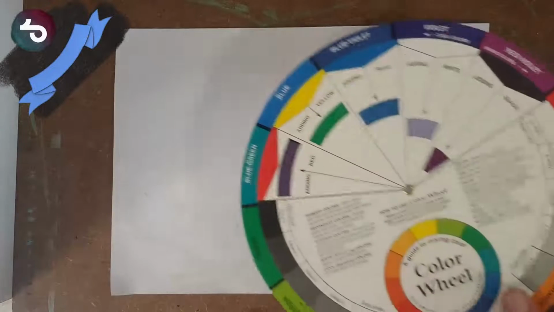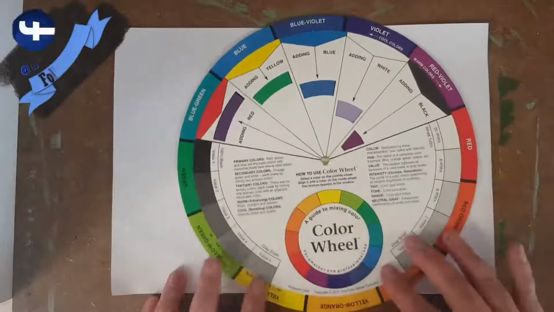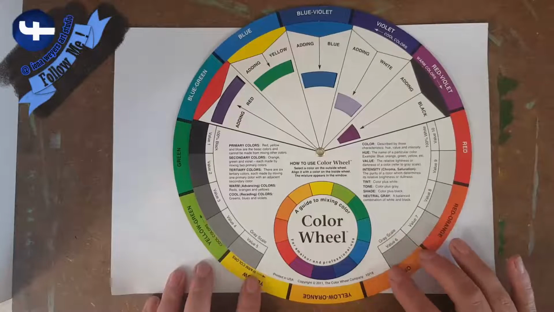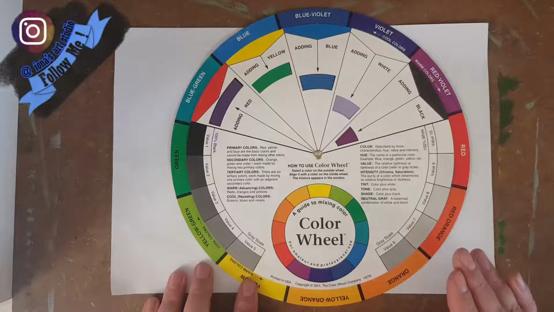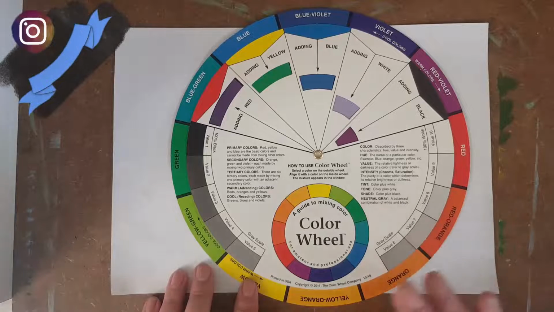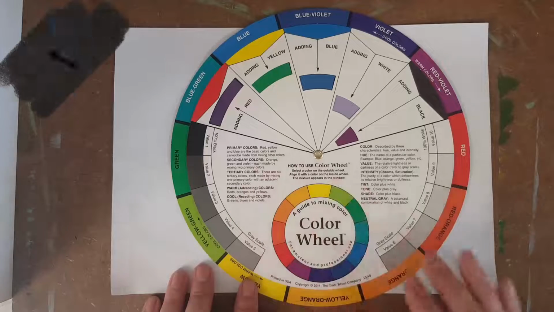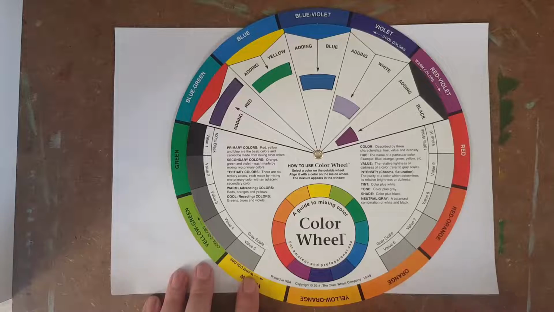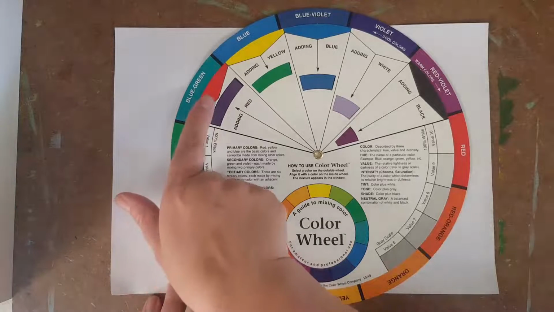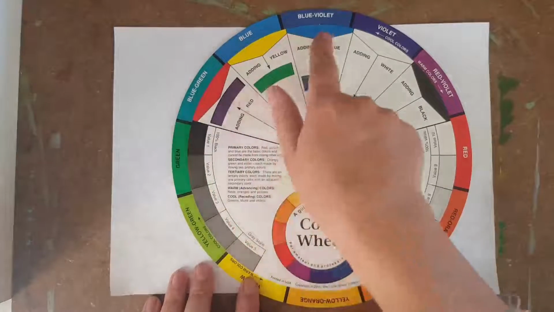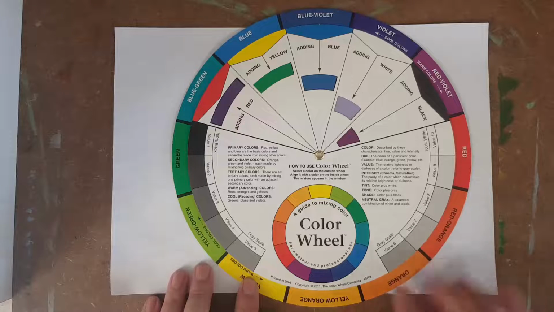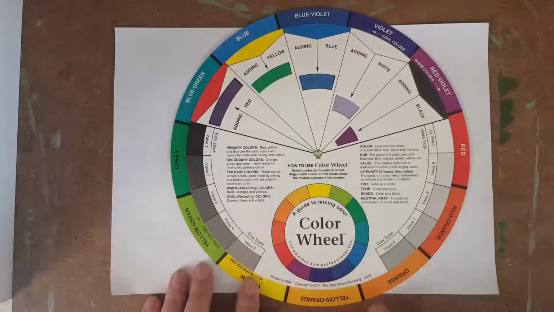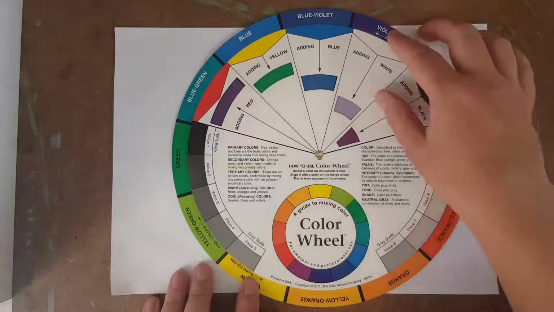Finally, it brings us to the color wheel. Now this is a color wheel by the Color Wheel company. It has got absolutely everything that you are going to need. So let's start with the first side. They give proper descriptions. So your primary colors are your red, yellow, and blue, which are your basic colors. And then your secondary colors will be green, orange, and purple.